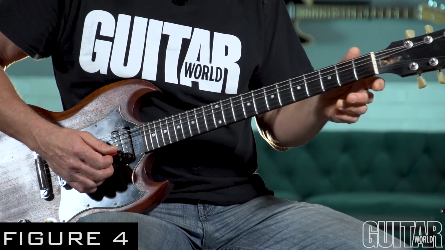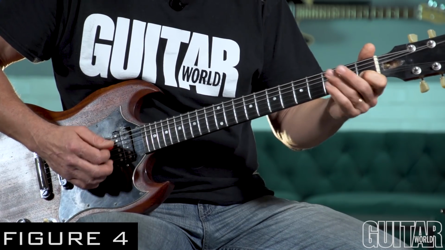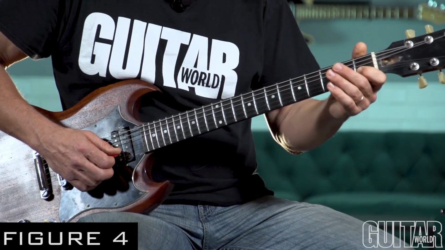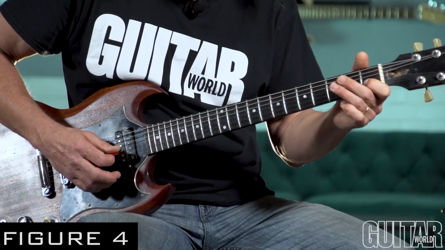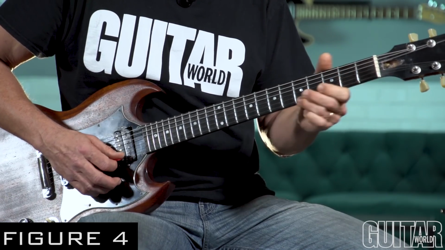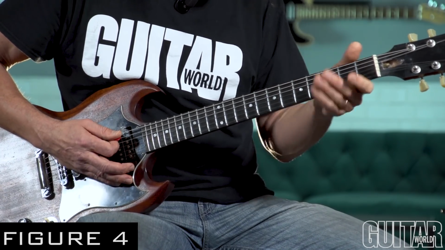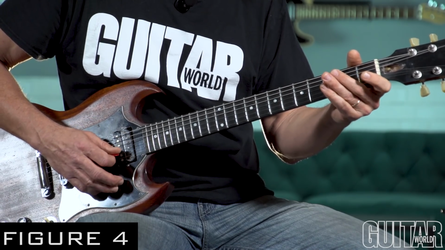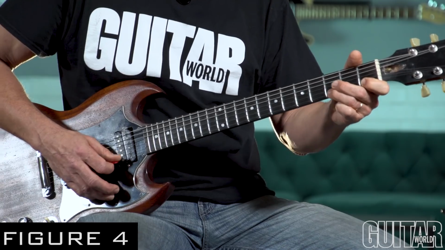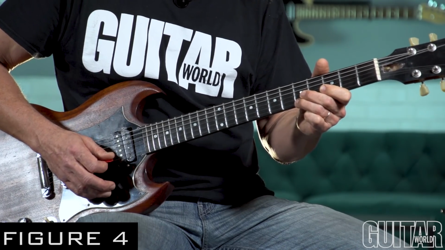Okay, so those notes are also known as the octave root. You can call that 1 again. You can go 1, 2, 3, 4, 5, 6, 7, 1, 2, 3, 4, 5, 6. Or you can just keep going with the numbers. 1, 2, 3, 4, 5, 6, 7, 8, 9, 10, 11, 12, 13.